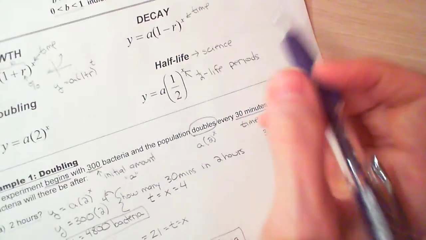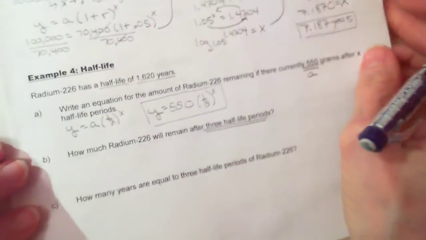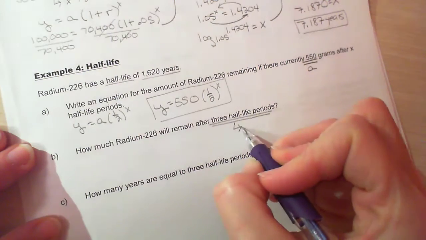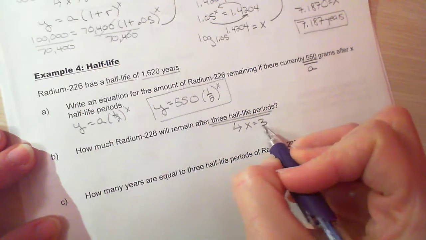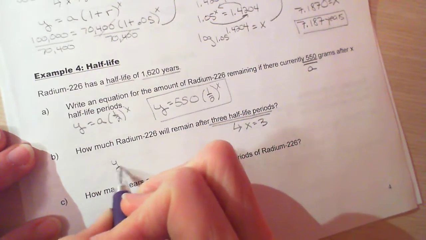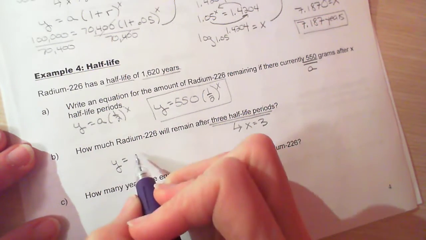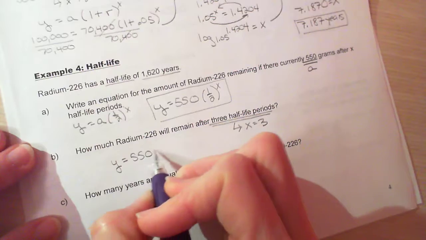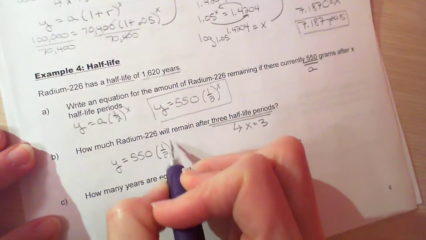So either they give it to us, or sometimes we have to figure out how many half-life periods there are. This time they gave it to us. So I can say that my X is 3. So the time in this formula has to be half-life periods.